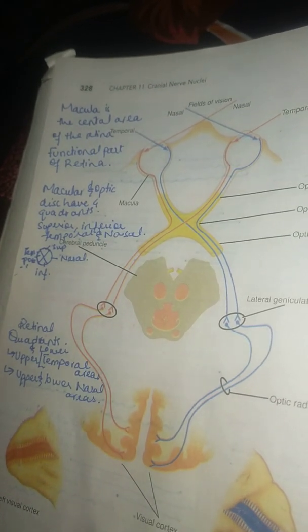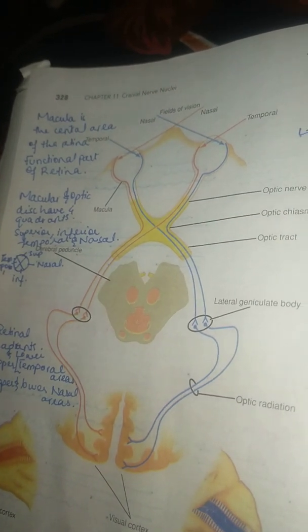So the lower retinal quadrants, or the upper field of vision, project on the lower wall of the calcarine sulcus.